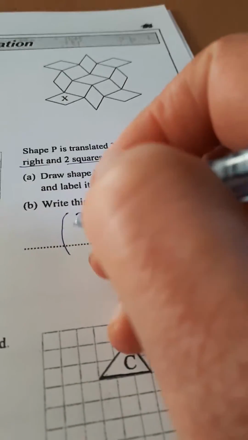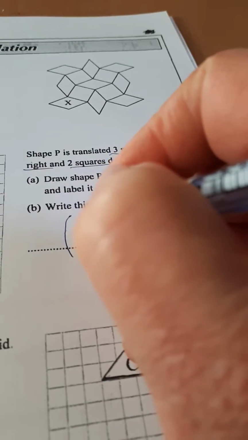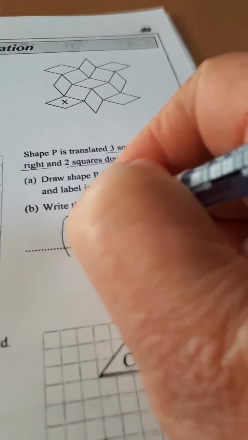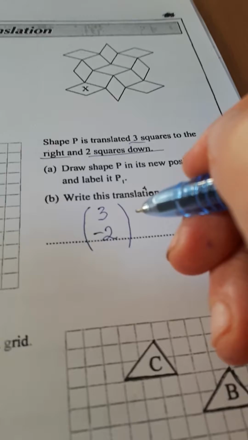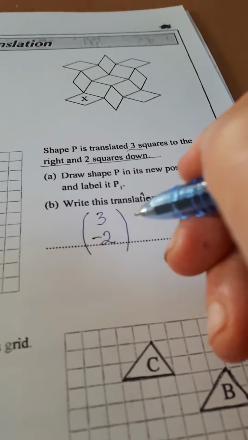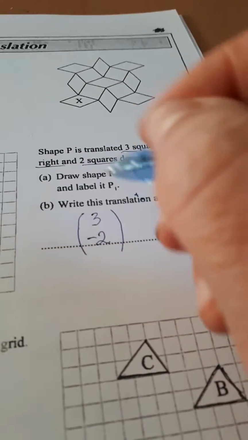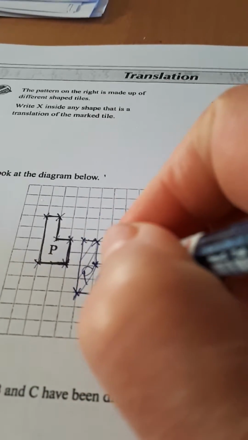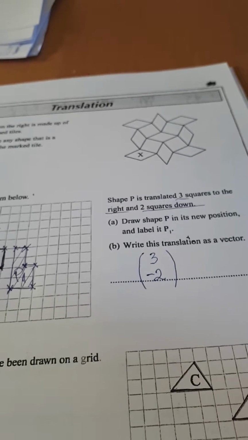And then 2 squares down, so that means -2. If it was translated up, it would have been +2. Okay, so we put a minus there instead. And we call this new shape, we label that as P1. Okay, and we wrote this translation also as a vector.